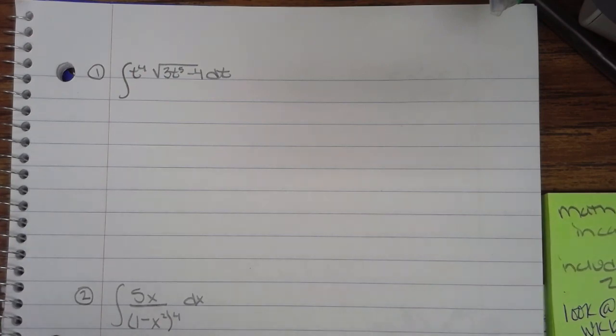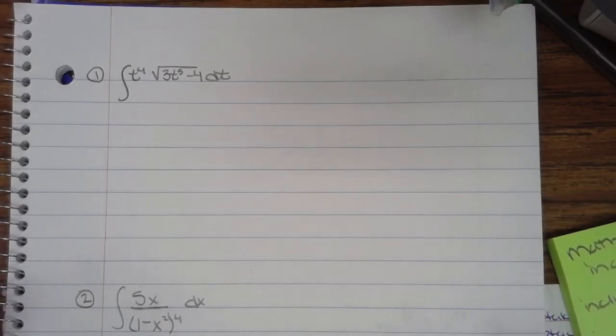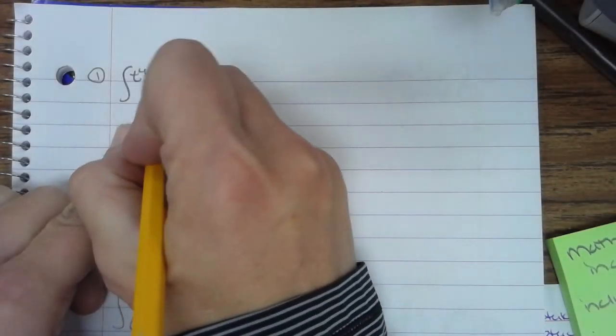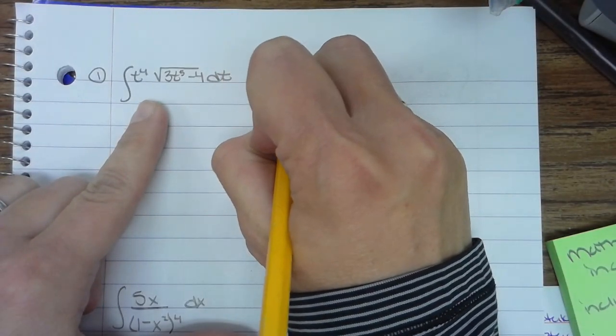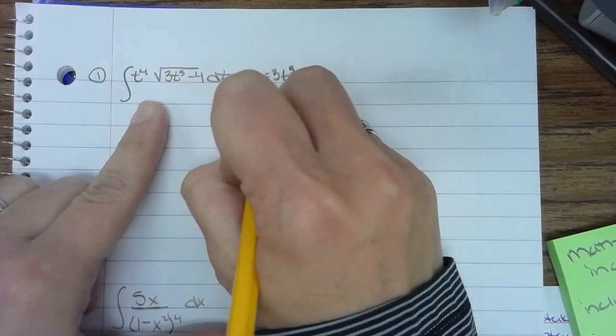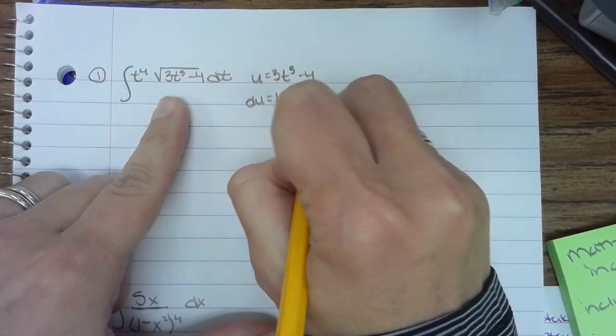So here's the review for the quiz for you guys. What you're going to do is u-substitution: u should be 3t to the fifth minus 4. So du equals 15t to the fourth dt.